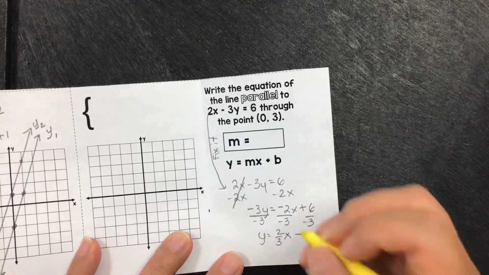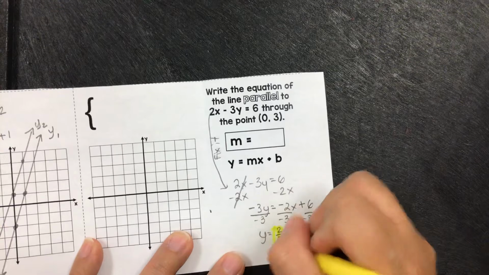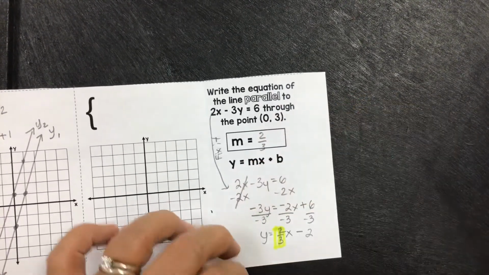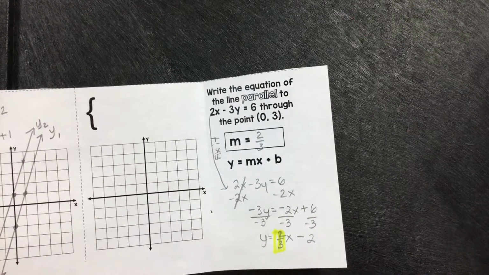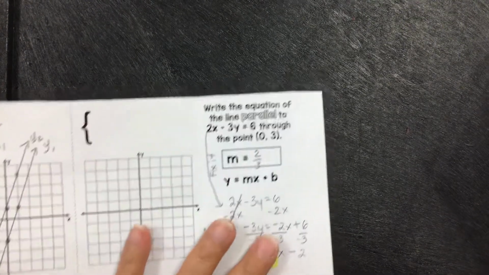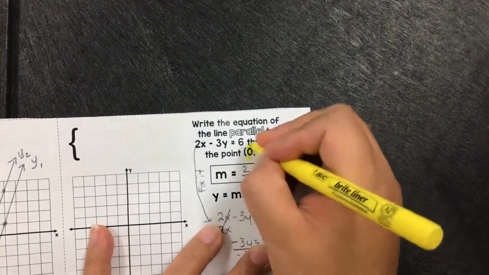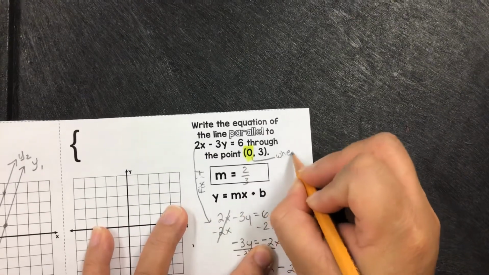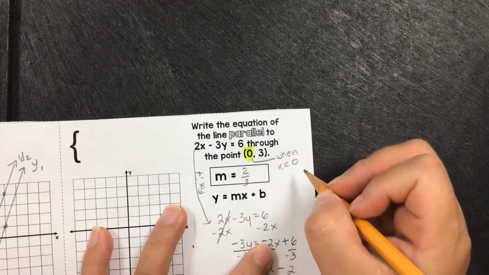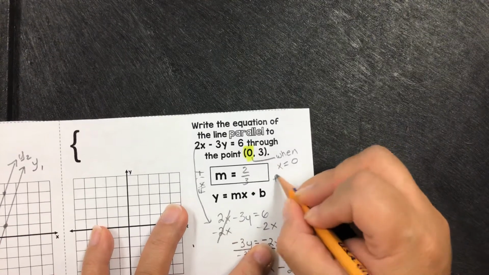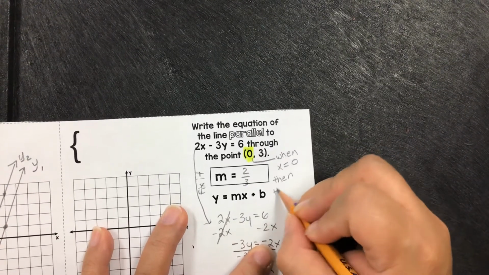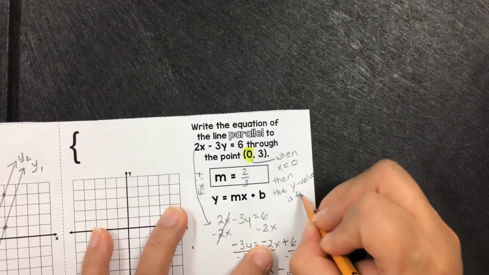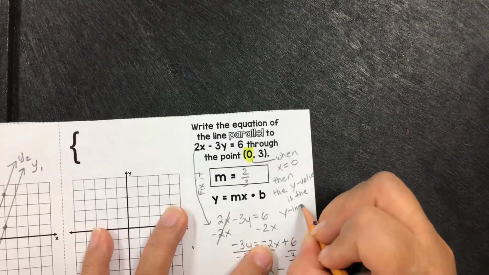Well, we did that work to find out what slope we needed to use. 2/3 is the slope that we need. And now we need to solve for the y-intercept. Well, here they give us the y-intercept. How do we know? When x equals 0, then the y value is the y-intercept.